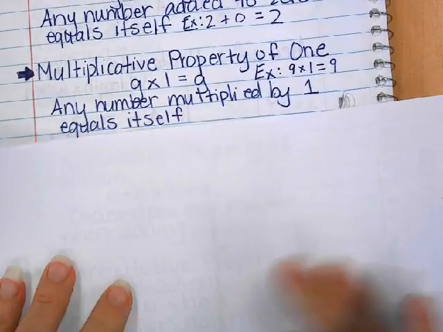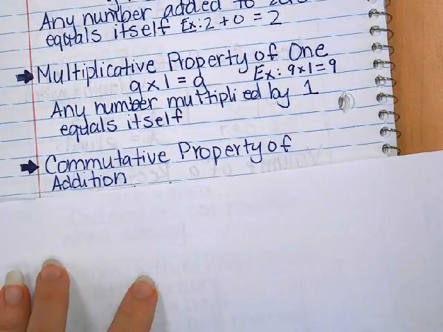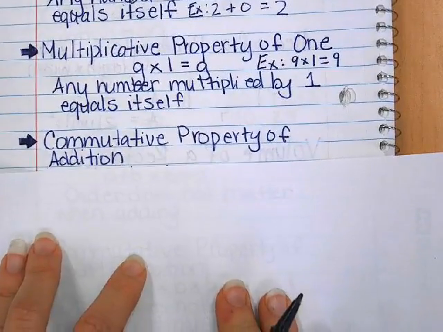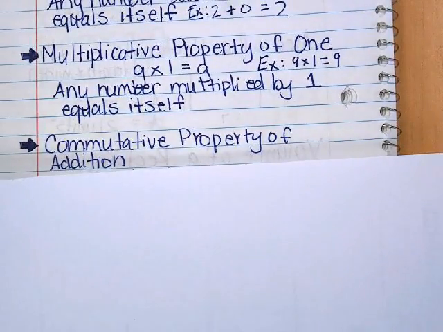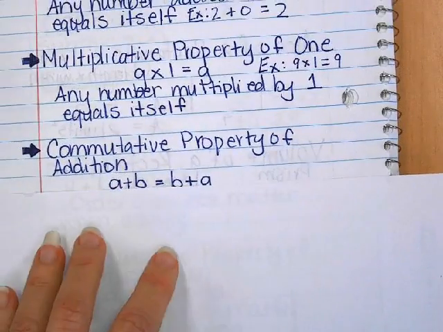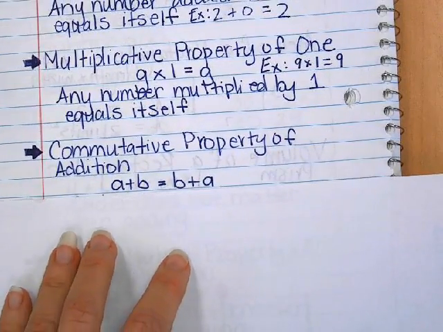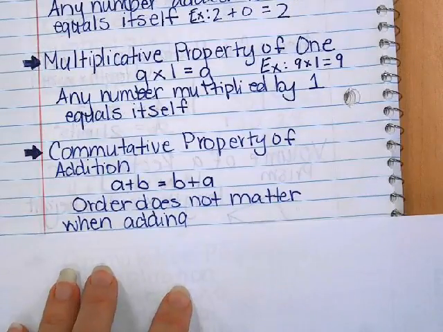The next property that we're going to look at is the commutative property of addition. This is also something else that you probably have known but didn't realize it was given a name. What that says is A plus B equals B plus A. So order does not matter when adding.